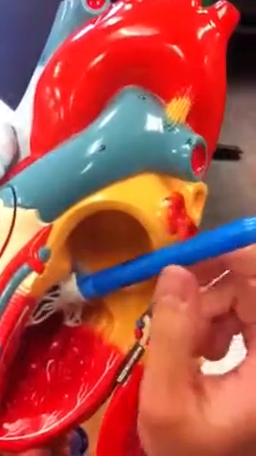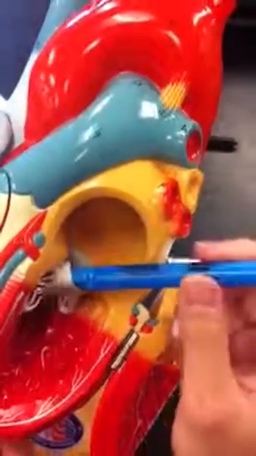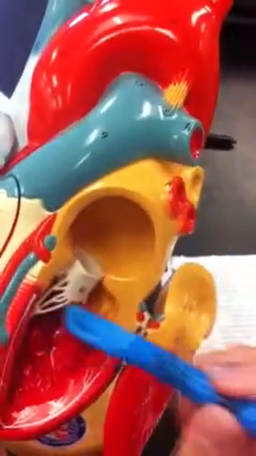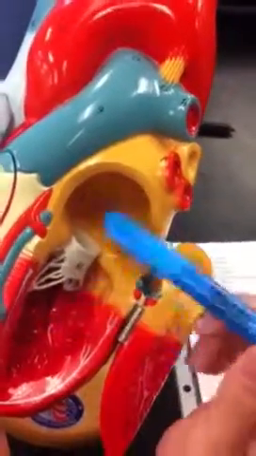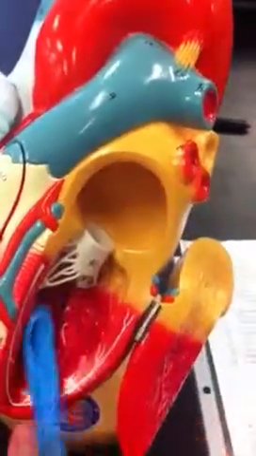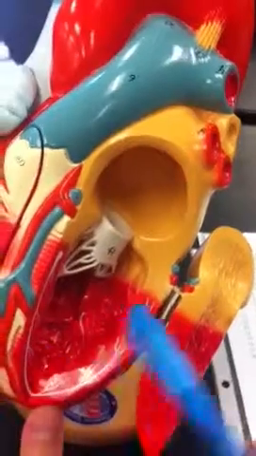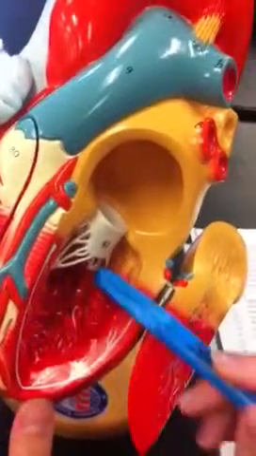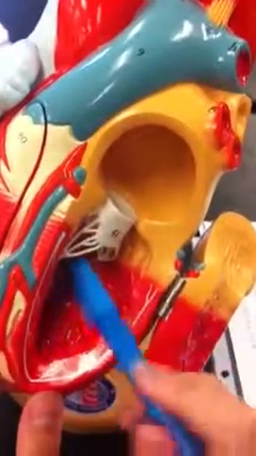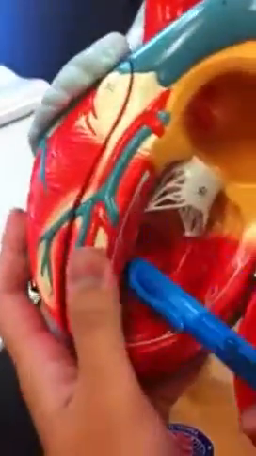From the left atrium, it goes through the bicuspid or mitral valve into the left ventricle. And then you can see more papillary muscles. This is the chordae tendineae. If you see in here, this is the interventricular septum.